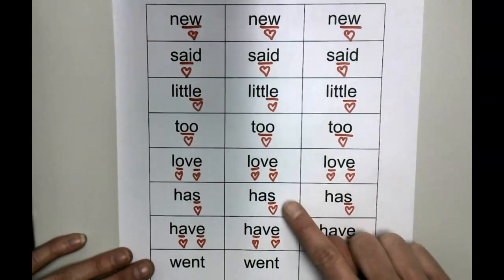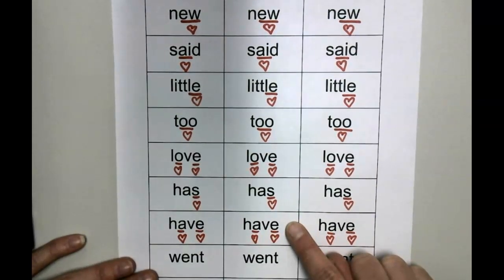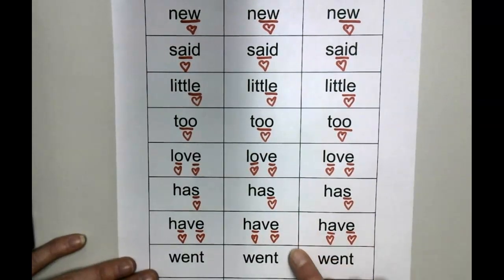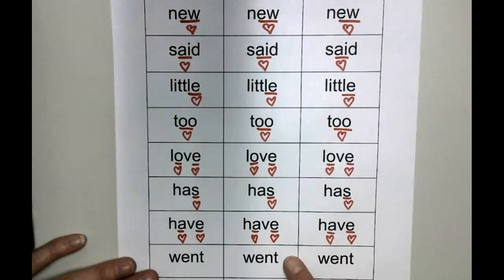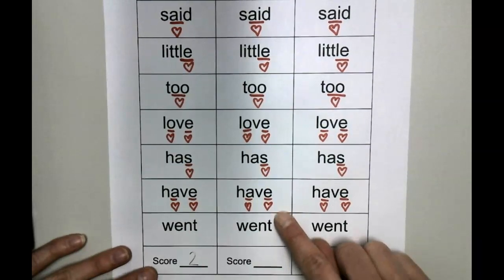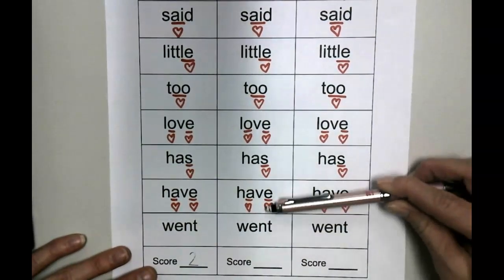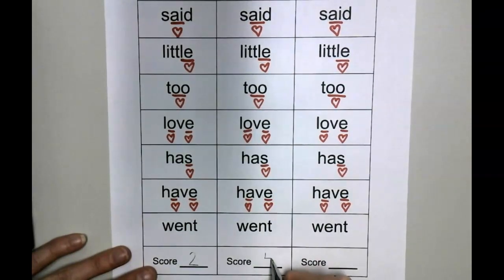Love. Say the word. Has. Say the word. Have. And say the last word. Went. Count up how many you had highlighted in this column and write the number here. So if I had 4 of them highlighted, I'd write number 4.